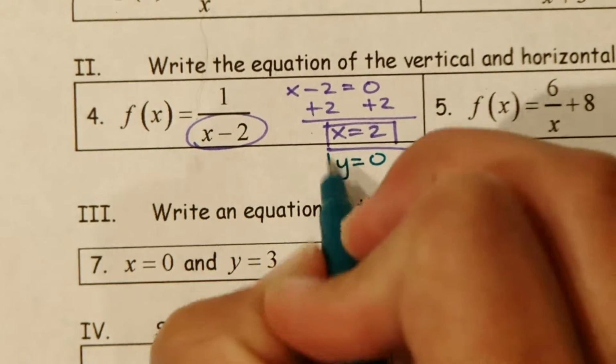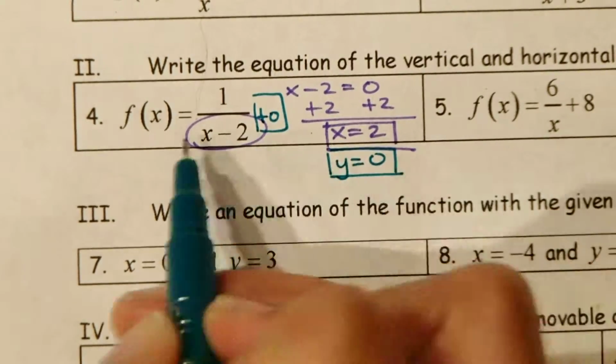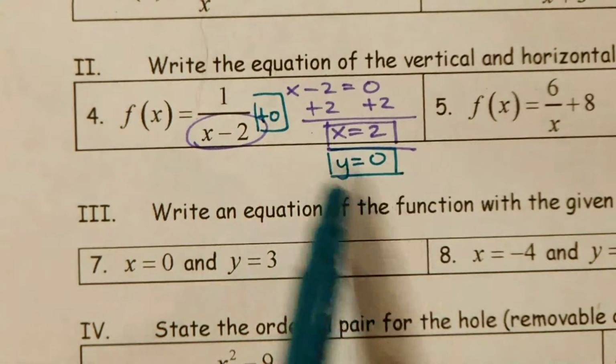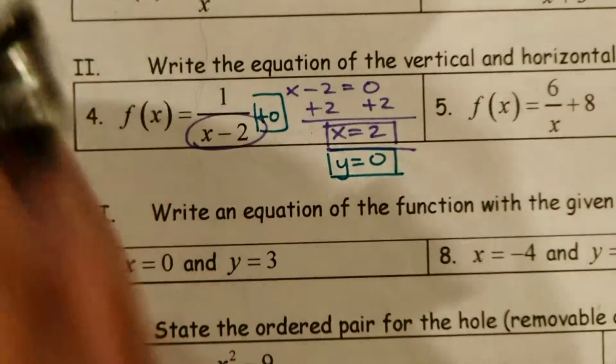And also as a side note, there has been no translation here. It's plus 0, which also has to do with this being 0. If there was a translation here, then that would also change the horizontal asymptote.